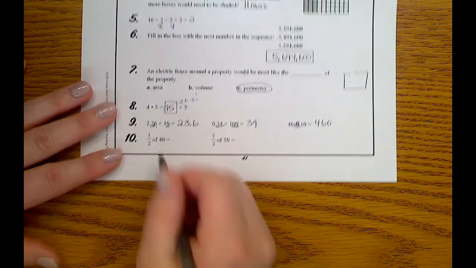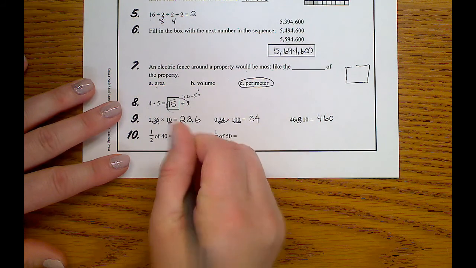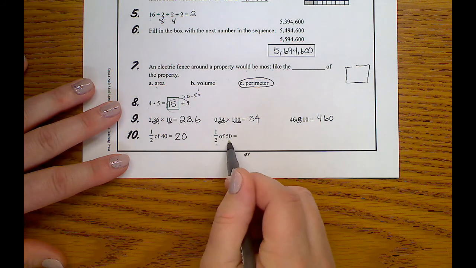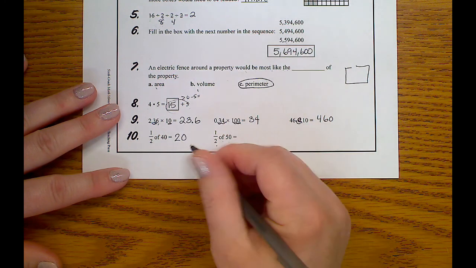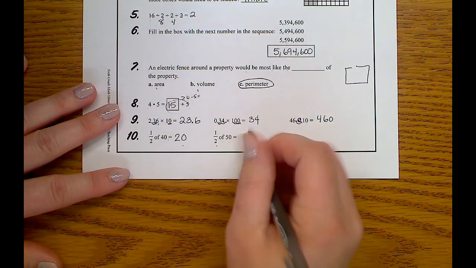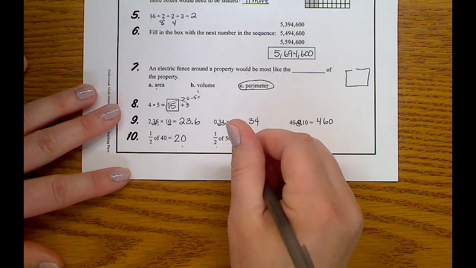Next, half of 40. Well, half of 40 is 20. Half of 50, if you have to split $50 2 ways, half of 40 is 20, half of 50 would be 5 more because you're splitting it equal ways. 185.